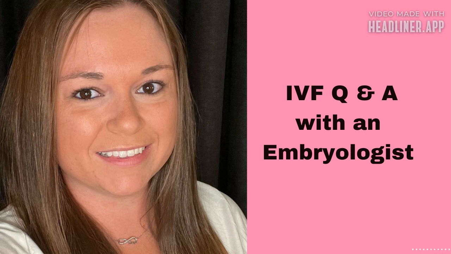Another reason might just be a poor response to the medication, or an abnormal response to the medication. And what happens there is the follicles grow, but the eggs inside of them either are not mature, or they degenerate, or there's no egg there at all. And when we see that a lot, it's with a condition known as diminished ovarian reserve, which means that the women don't have a lot of eggs remaining in their ovaries. We see that a lot with women who are maybe in their 40s.